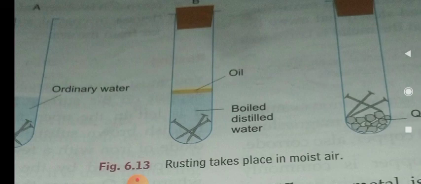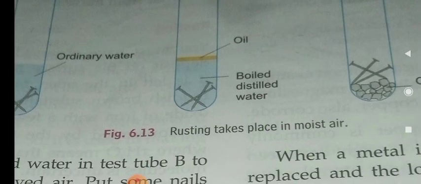Okay, children. So how to prevent this corrosion? Corrosion can be prevented by painting, by applying grease, and galvanizing, by applying a coat of zinc, which I have discussed just now. Electroplating: a metal can be plated over another metal by the supply of electricity. You will be reading in detail about electroplating in your higher classes. And alloying the metals, so that instead of using iron, we can use steel, that is the alloy of iron. In these ways we can prevent corrosion.